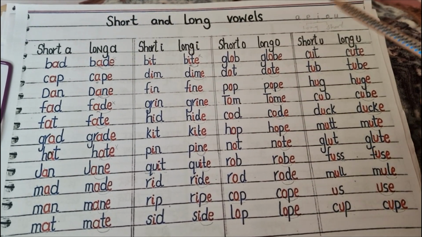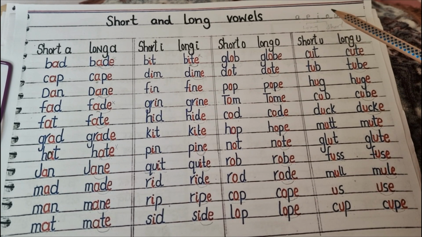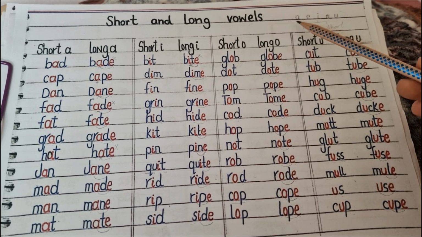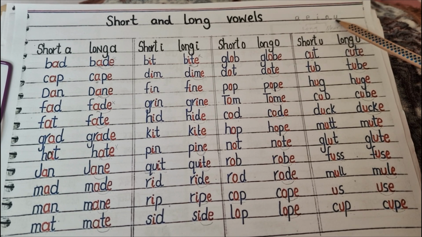Always remember, the short sounds are a, e, i, o, u, and the long vowel sound is the actual name of the vowel: A, E, I, O, U.